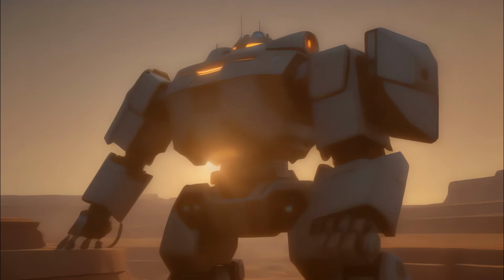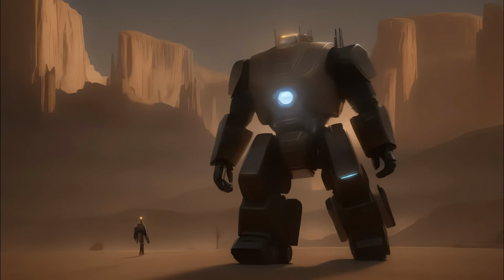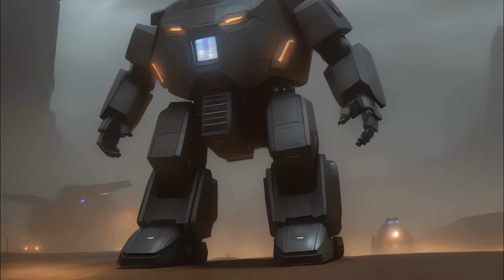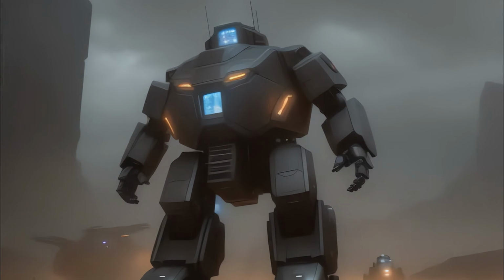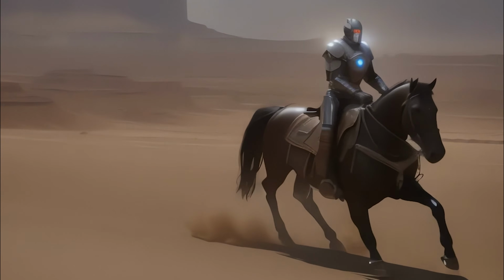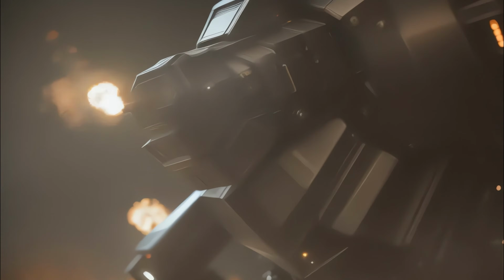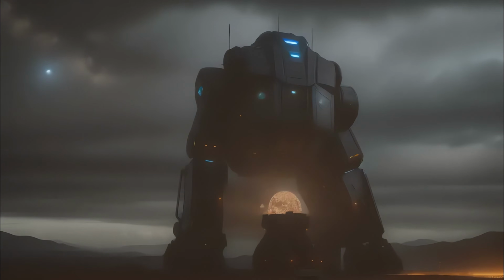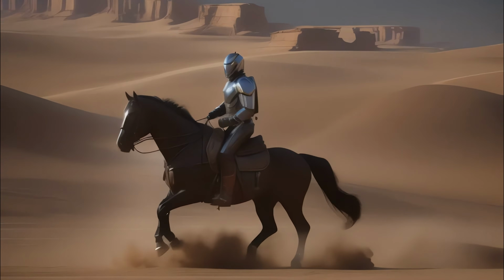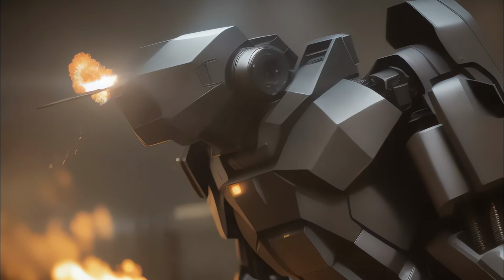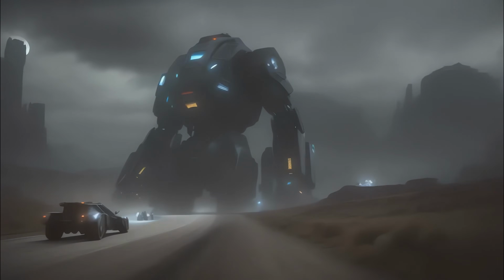Wanderer, searching for his test, facing off against a giant robot in the desert's crest. Yeehaw, riding through the wasteland, guns ablaze, battle in the battle of giants, triumph never fails.